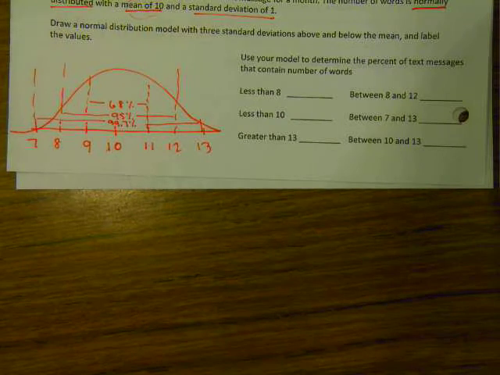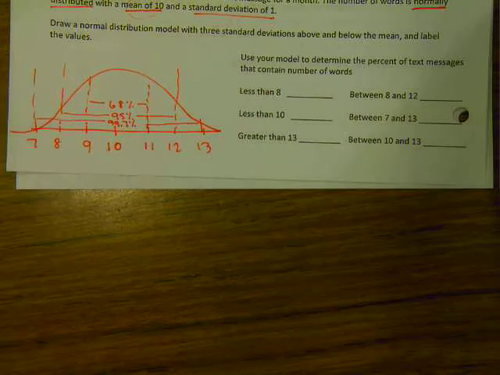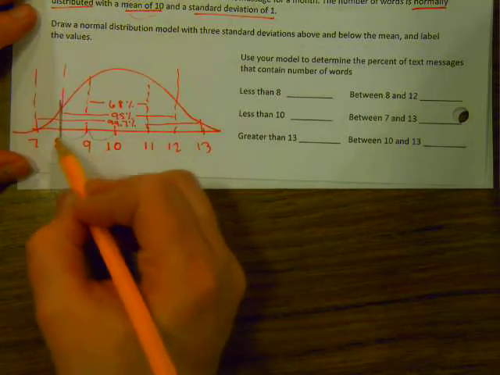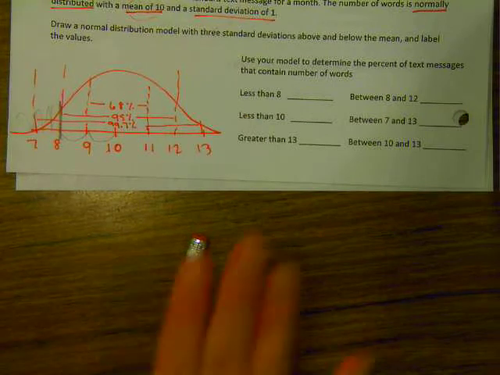Now, from here, we use our model and we analyze what percentages go where. Some of them are a little trickier. Again, you have to use kind of your math. So for instance, less than 8. Here is 8, and that is on the second standard deviation. Less than 8 is outside, not within the second standard deviation.